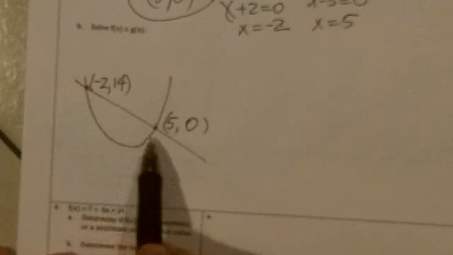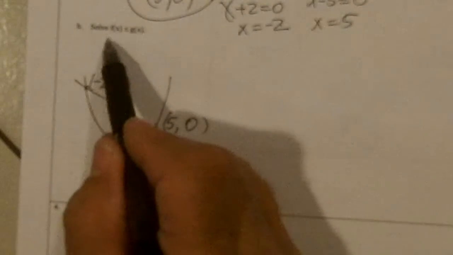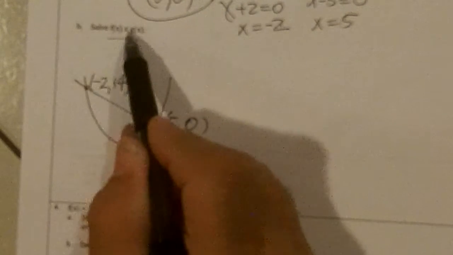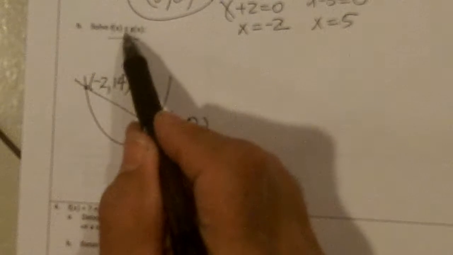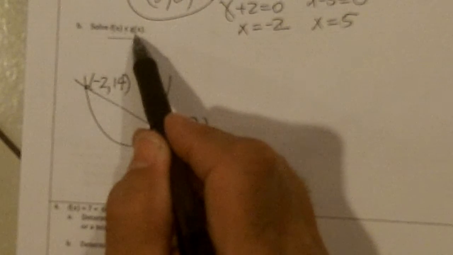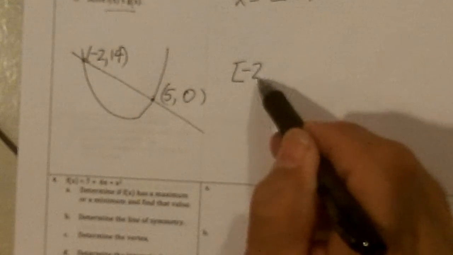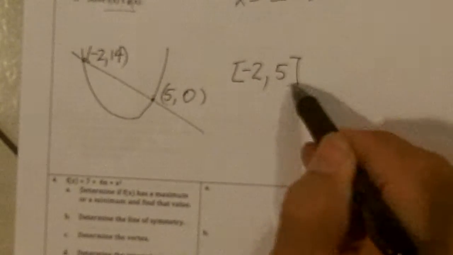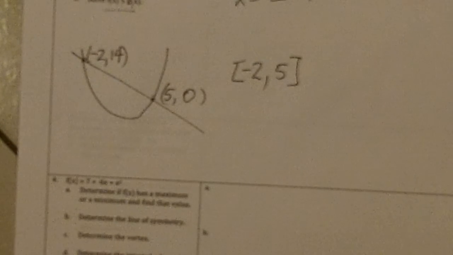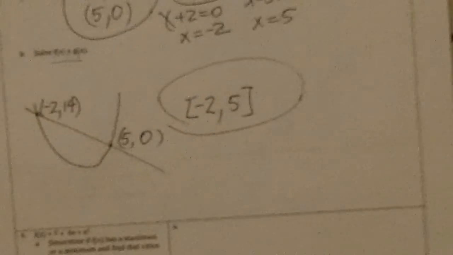Now that I've done all this and got this picture, it's easy to see when the parabola is below the line. G is the line. The parabola is below between -2 and 5, and it says it could be equal, so I'm going to say from -2 to 5. And there's the answer to that one.